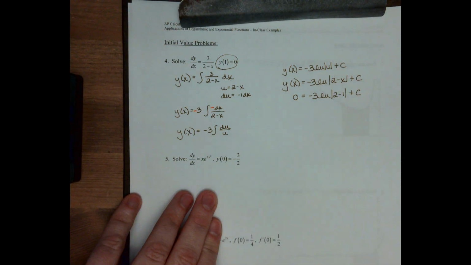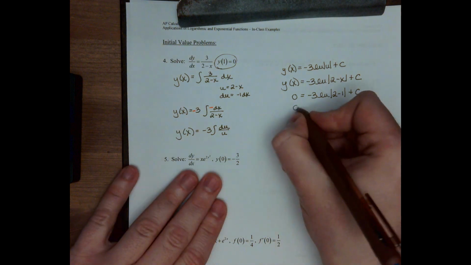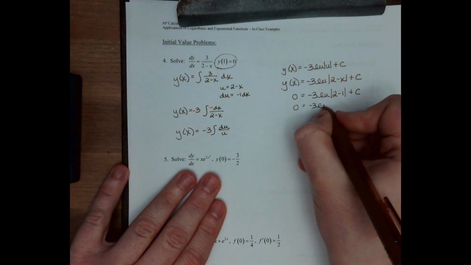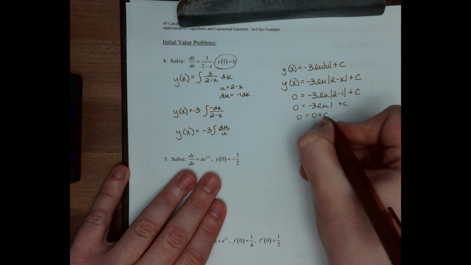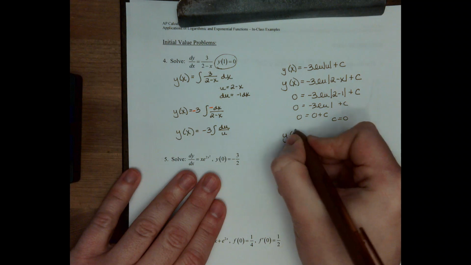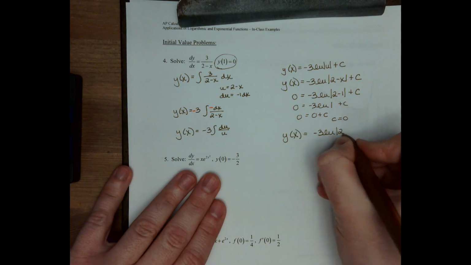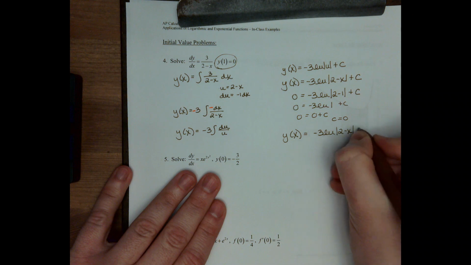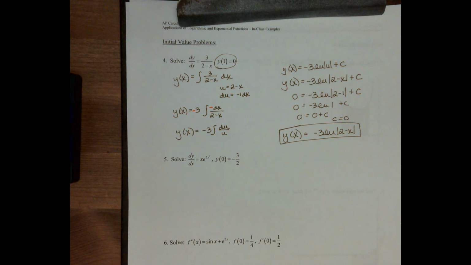You know what? I think you can probably handle this. Tell me what c equals. Well, 0 equals negative 3 times the natural log of 1 plus c. Natural log of 1 is 0. 0 equals 0 plus c. My constant is just 0. Your solution to the differential equation is y of x equals negative 3 times the natural log of the absolute value of 2 minus x, and that is it. No plus c, because c was 0.